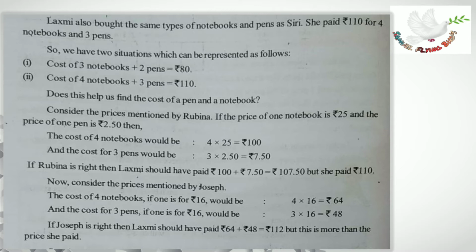Does this help us to find the cost of pen and notebook? Yes. Consider the price mentioned by Rubina. If the price of one notebook is 25 and the price of one pen is 2 rupees 50 paisa, then the cost of 4 notebooks would be 4 into 25, we get 100, and the cost of 3 pens would be 3 into 2.50, we get 7.50.